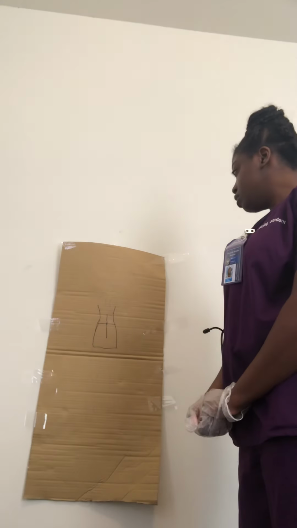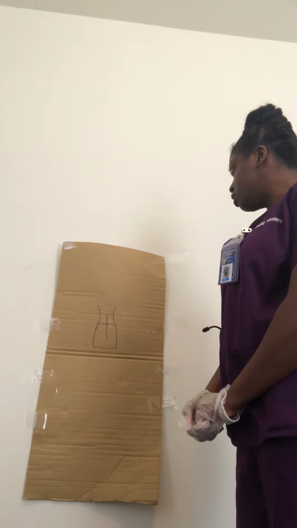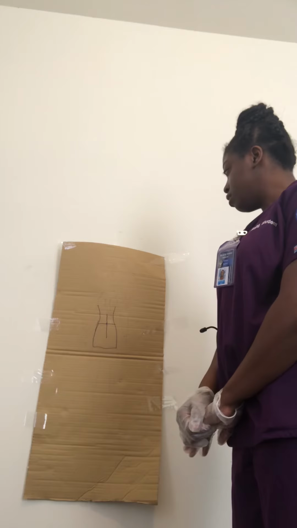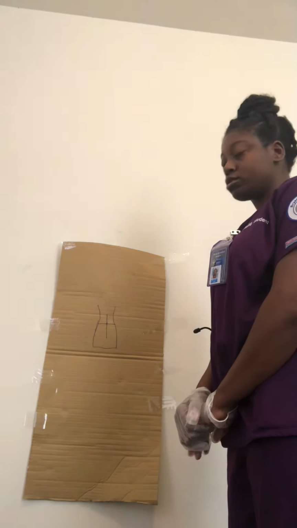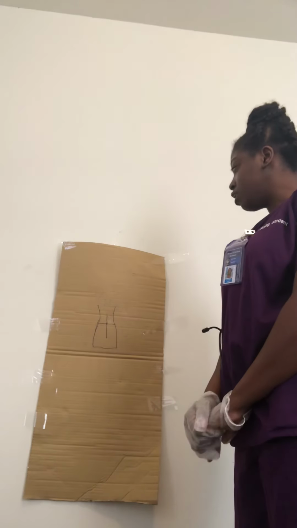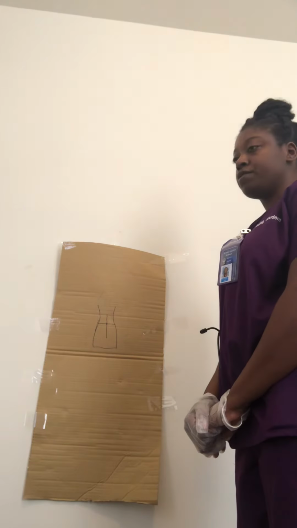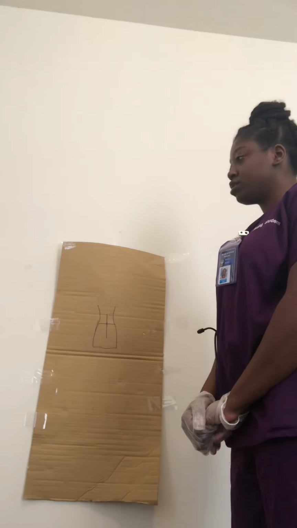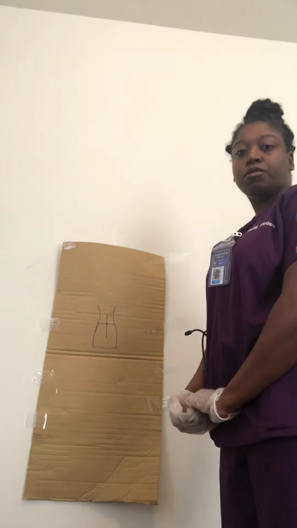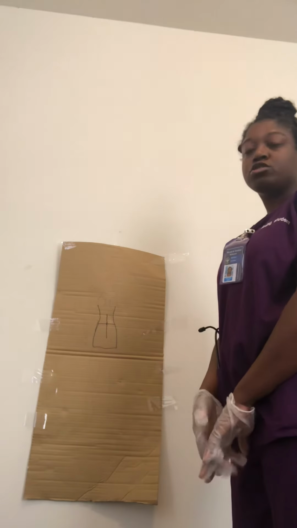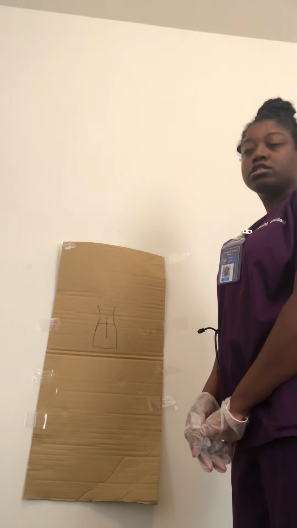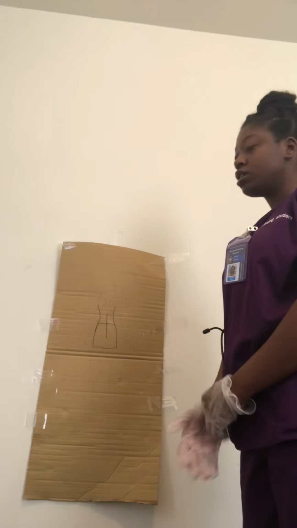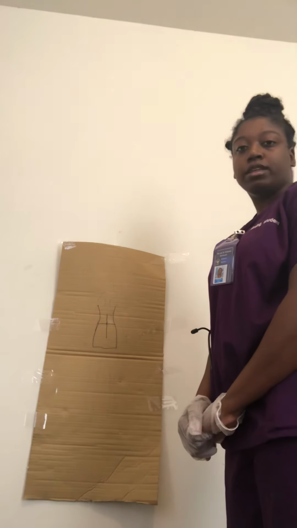Now I would inspect the skin. Now I would inspect the abdomen, excuse me, for any colors, hair distribution, veins, lesions, scars, and umbilicus. Color is normal for ethnicity. No hair distribution, no colors, veins, lesions, scars. Umbilicus is midline and inverted.